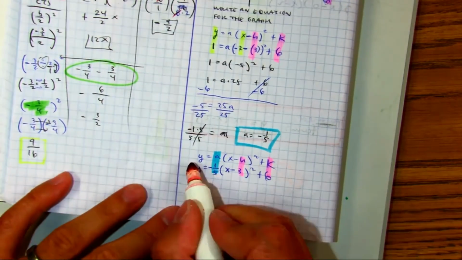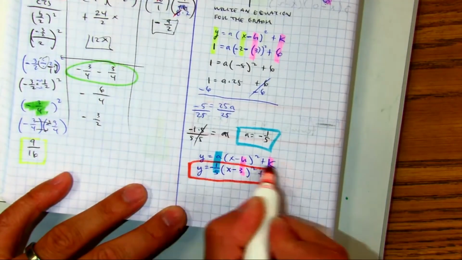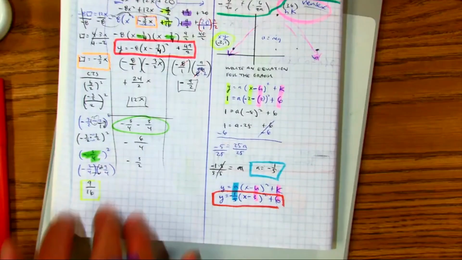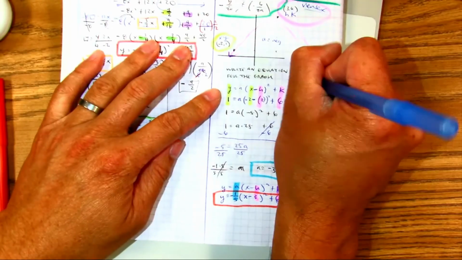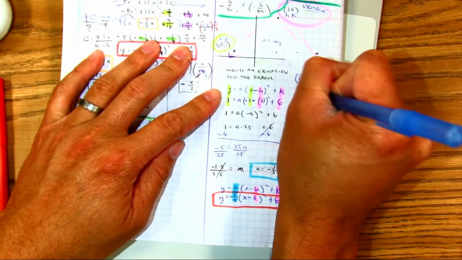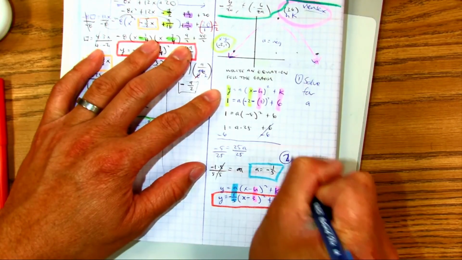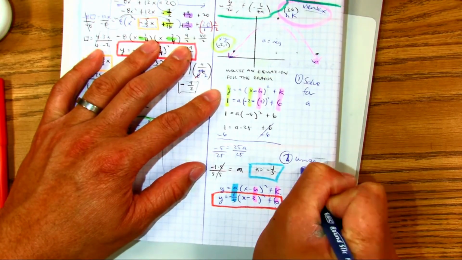We've solved for the A value. Let's summarize. What did we do over here? Solve for A. What did we do? And the second thing, write equation. Make an equation.